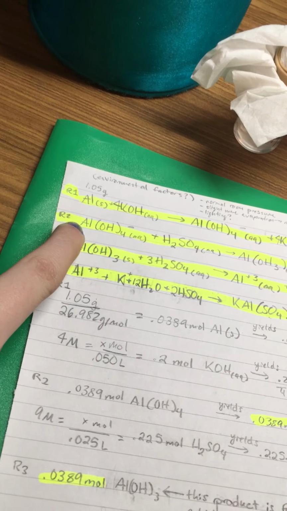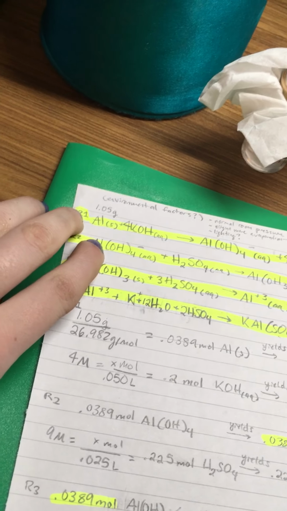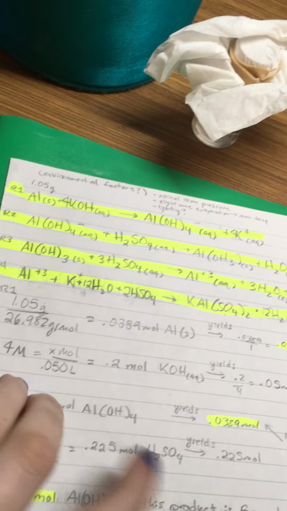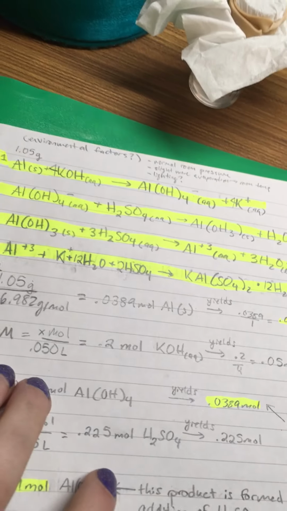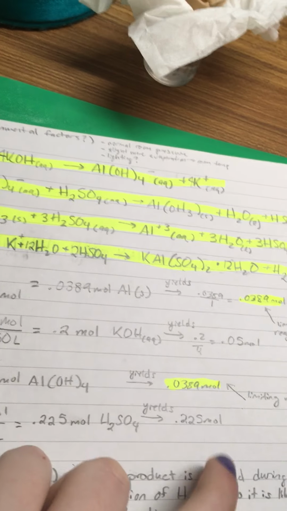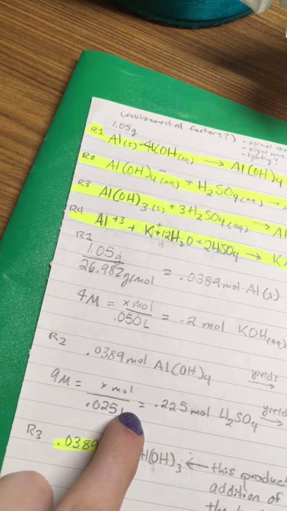Moving on to the second, we know we have 0.0389 moles of the aluminum hydroxide. So again, this just yields another 0.0389. We decided that the limiting reagent here is again this, because the H2SO4 has 0.225 moles.